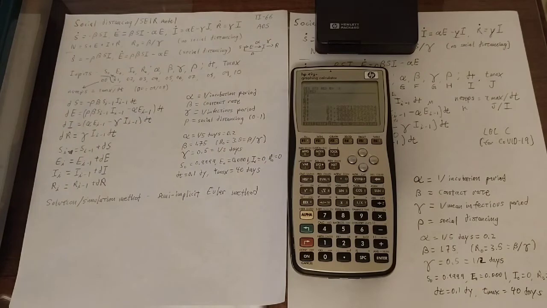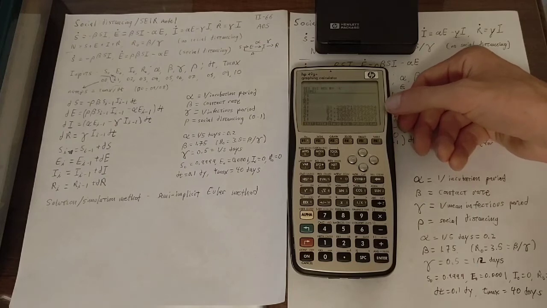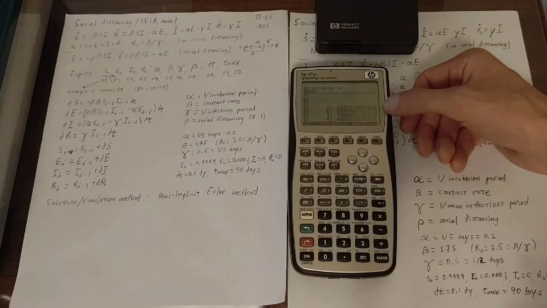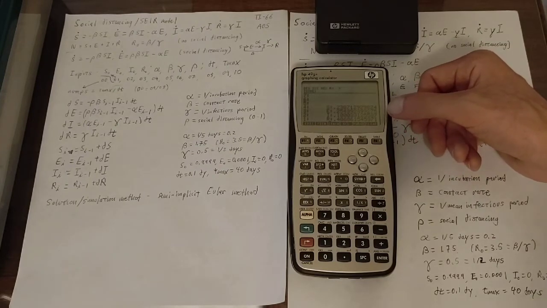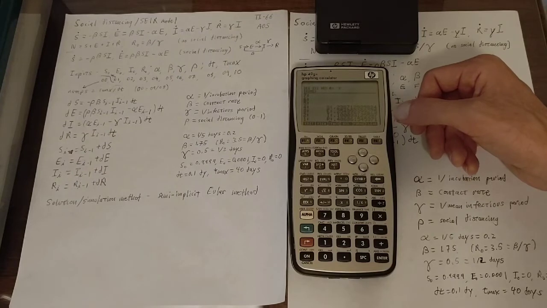Alright, it's been a few minutes, and now my simulation is complete. As before with the TI-66 and the HP35S, after 40 days we have about 24% of the population susceptible, 25% exposed, 10% infected, and 40.7% recovered.